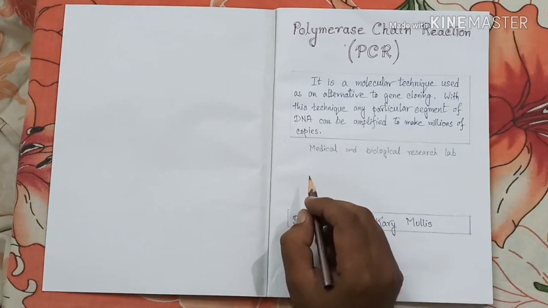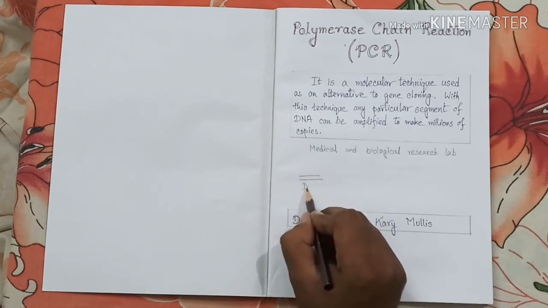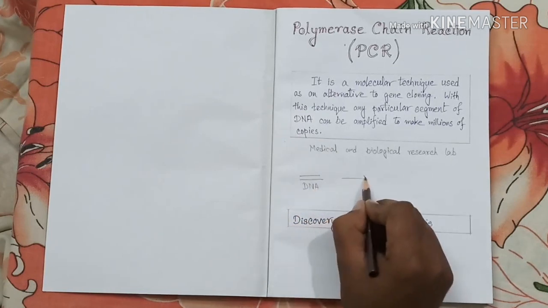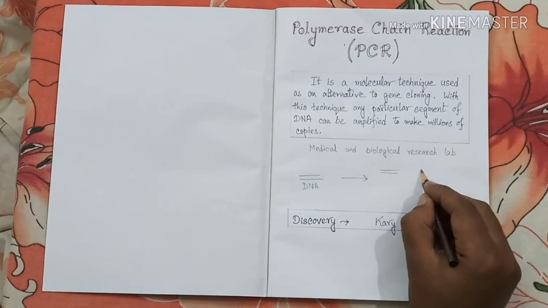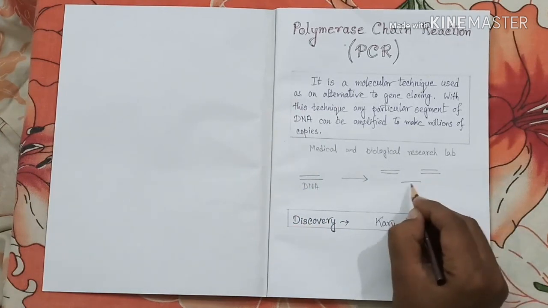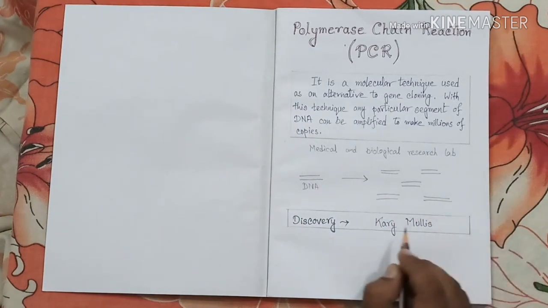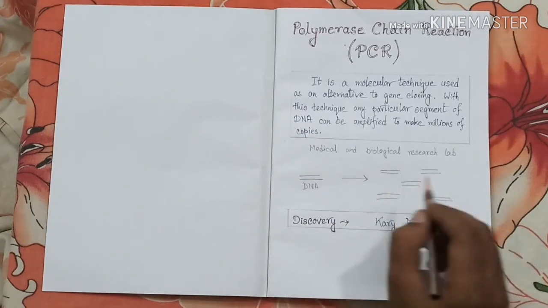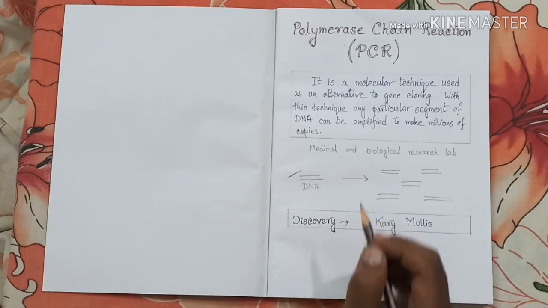So, what is the basic of this concept? If you take any short segment of DNA, you will be able to produce millions of copies of this particular DNA. So, PCR will make you able to construct several million copies of a single segment of DNA.